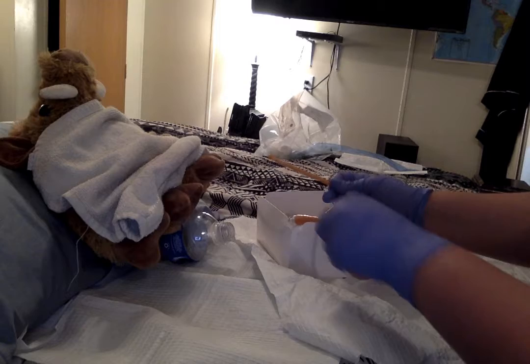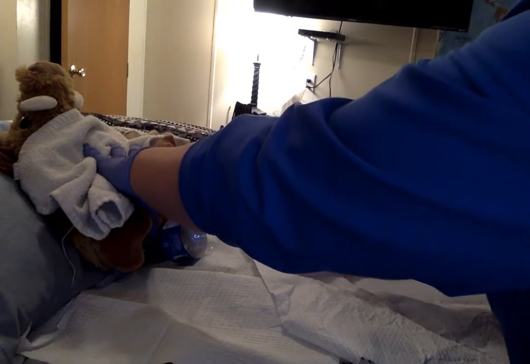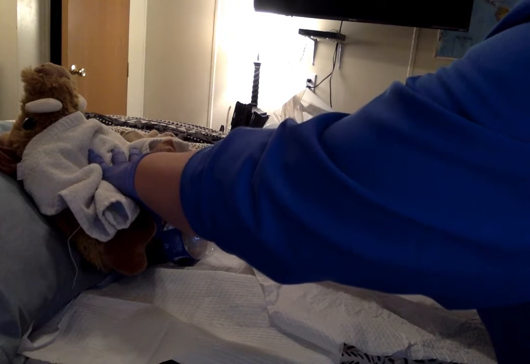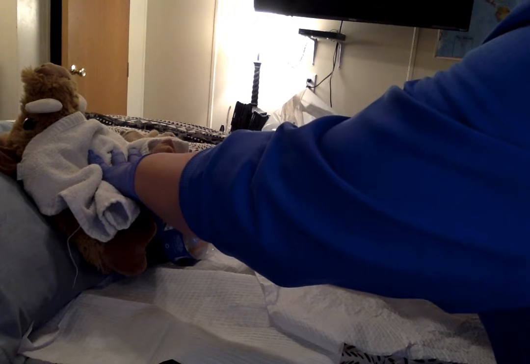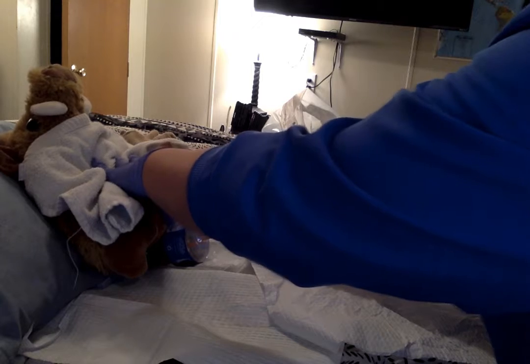We are going to, with our non-dominant hand, open up the labia, and then we are going to insert our catheter. We're going to pull back, pull back, pull back, and we're starting to see some pee. I'm going to go 1 more inch in.